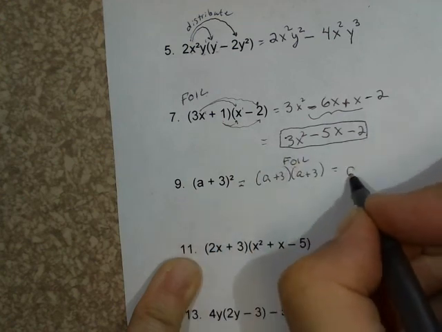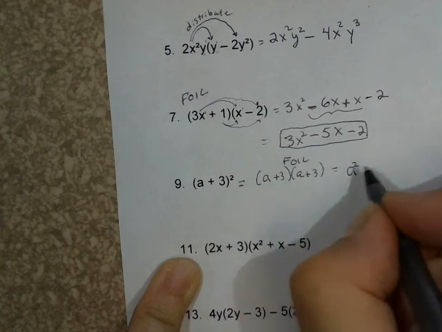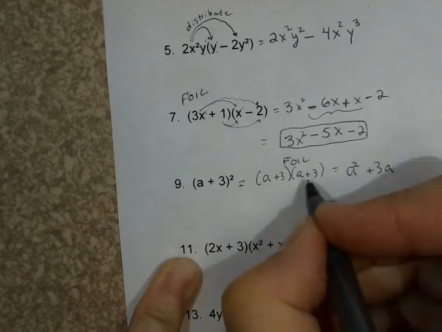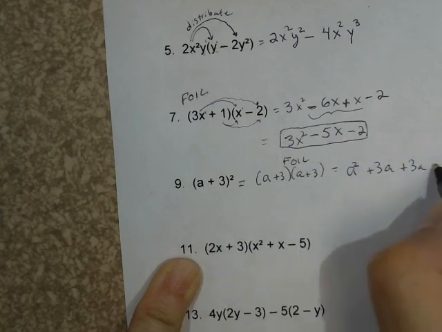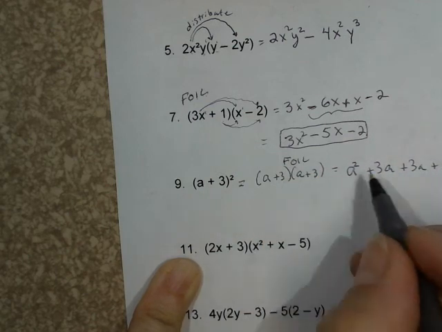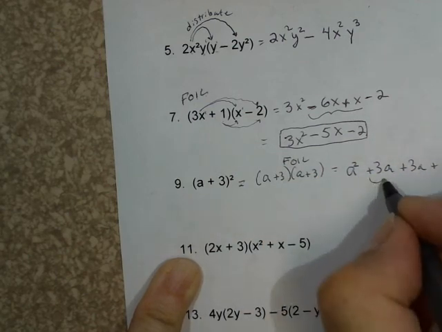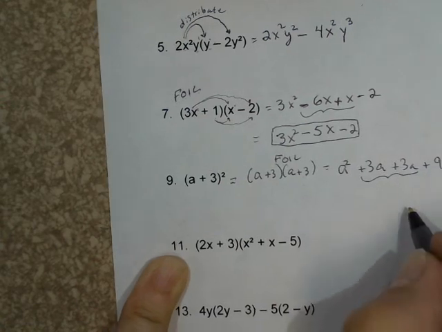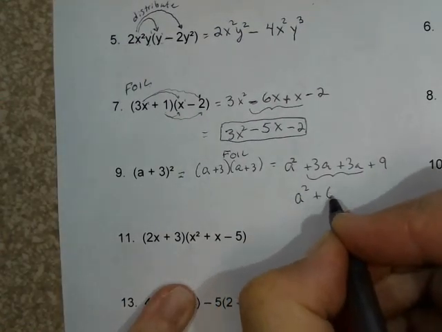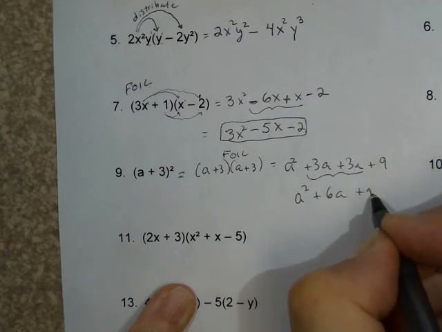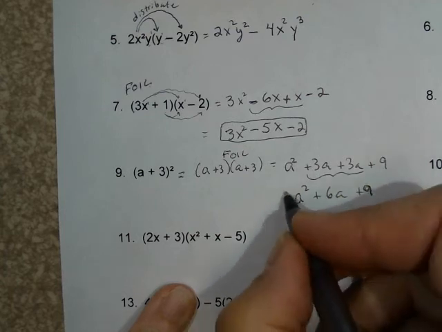A times a is a squared. A times 3 is 3a. 3 times a is another 3a. And 3 times 3 is 9. So FOIL. And with FOILs, usually the two middle terms will combine, the O and the I. So you have a squared plus 6a plus 9 is your final answer here.